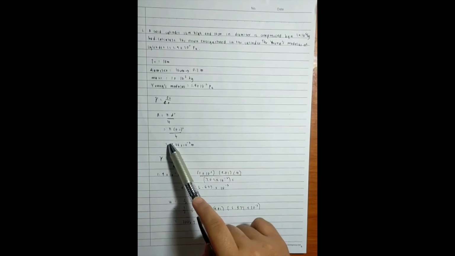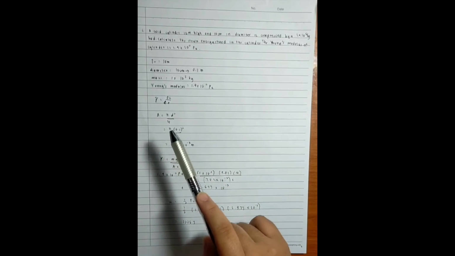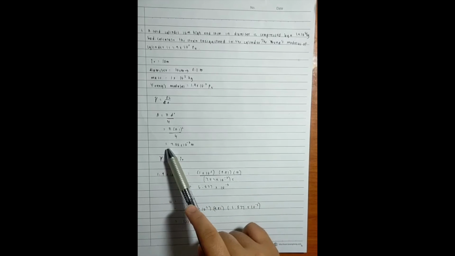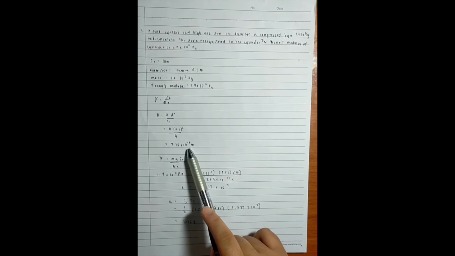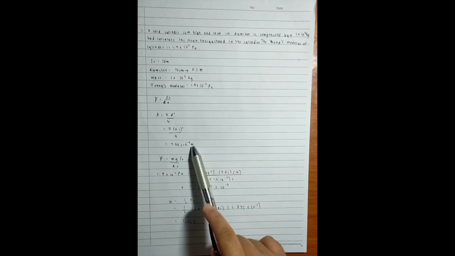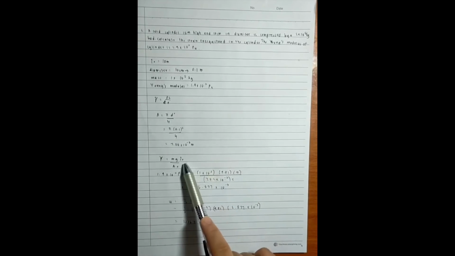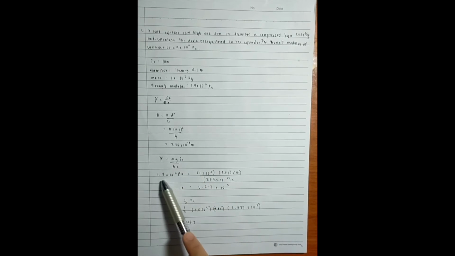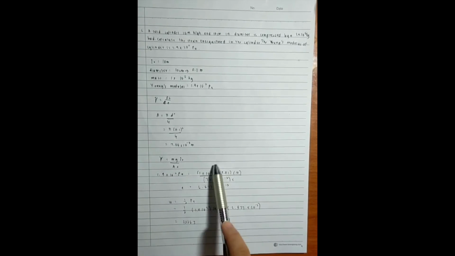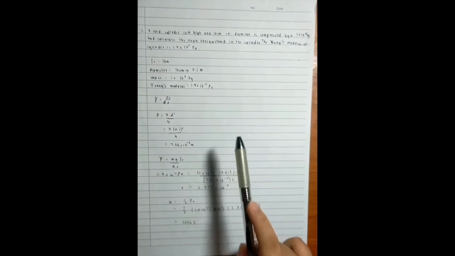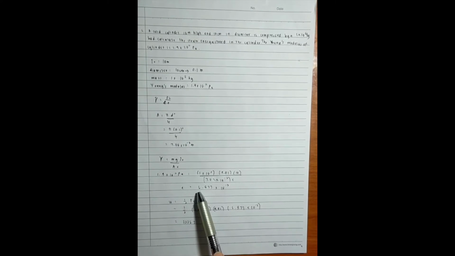So we sub the information so that we get 7.85 times 10 power negative 3 meter. So we use again the formula to find the E. So we sub the information that we get. That's how we get E equals to 6.577 times 10 negative 3.